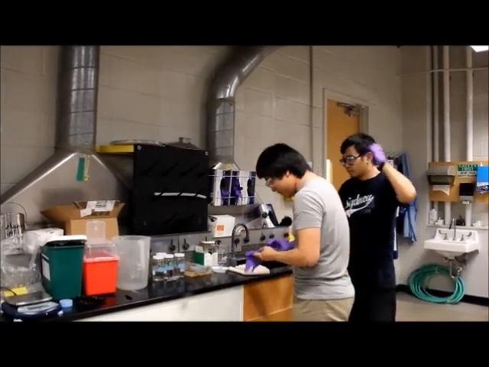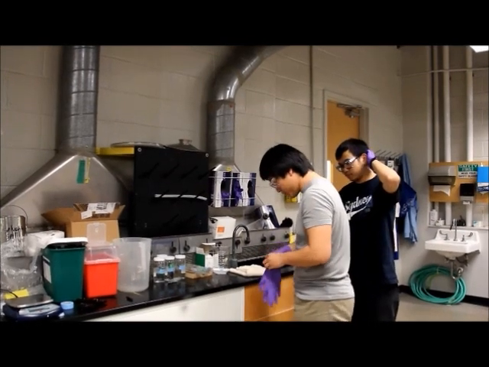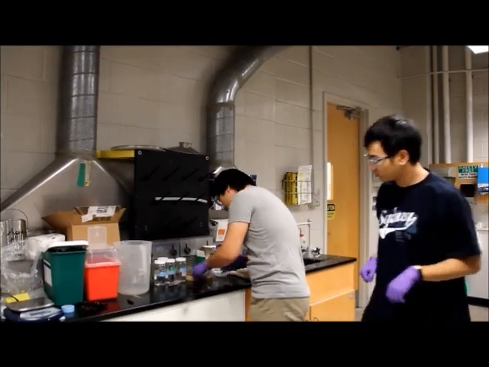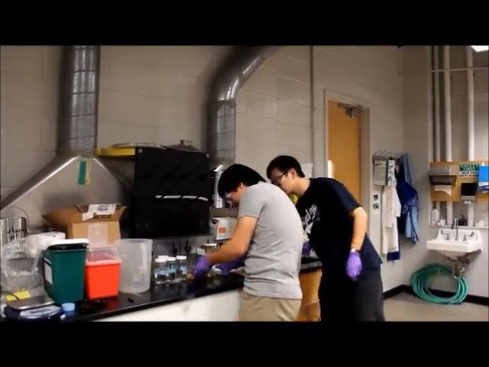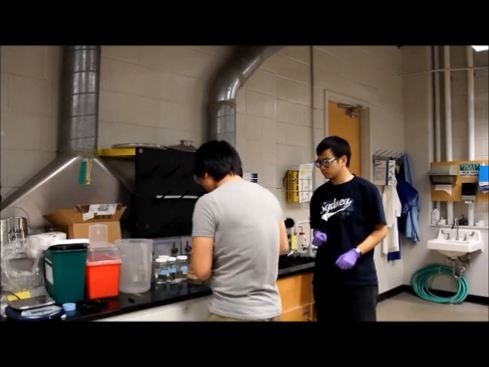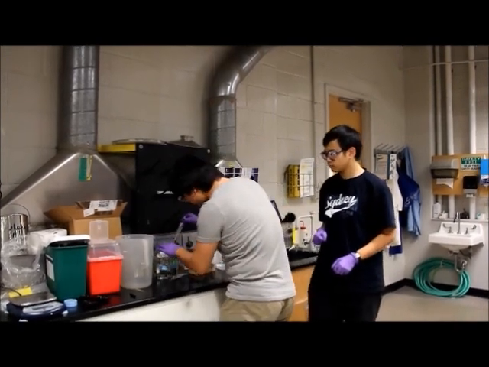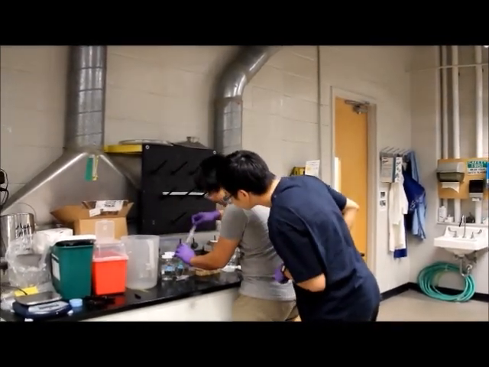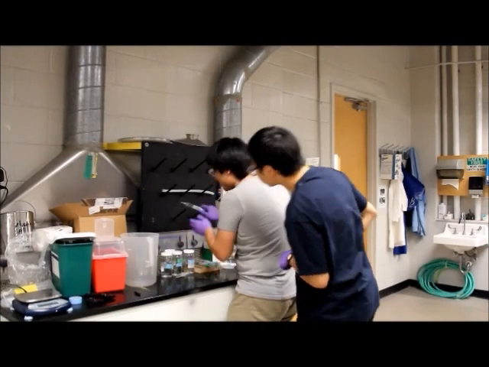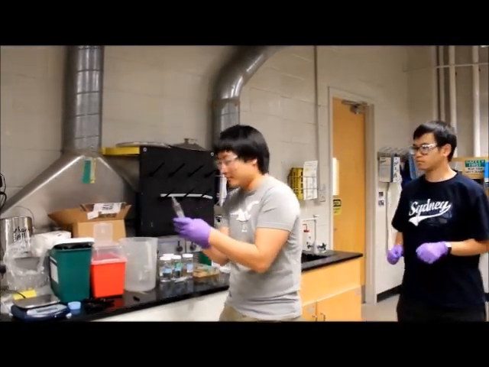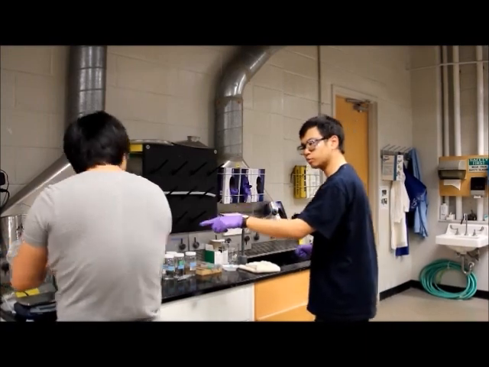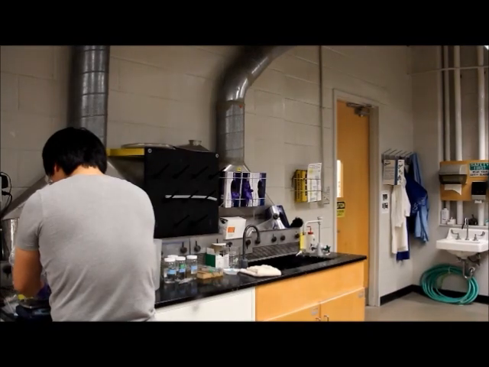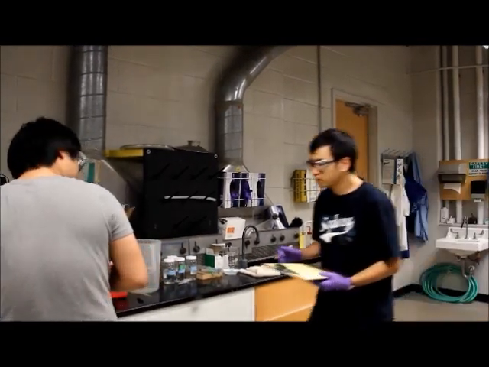Okay, now we have to label them first, before we actually do any injections. Okay. It's already been labeled by the PAs. Now, I'm going to get the solvent. Be careful. Let's wait. We need to record the weight first. Yeah, let's go get it. Record it.